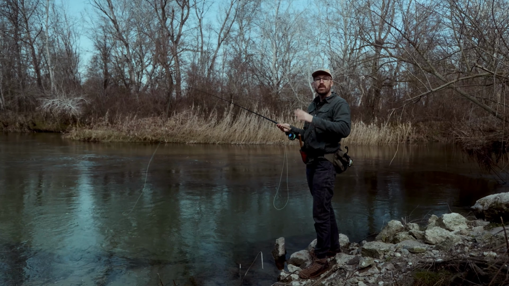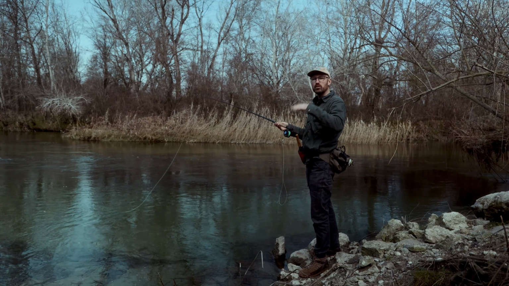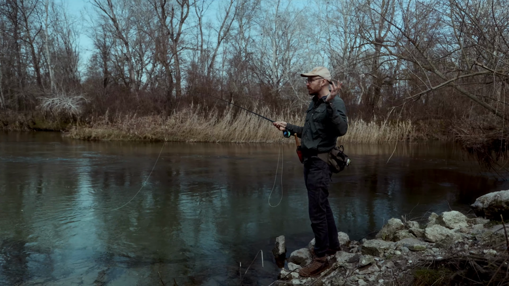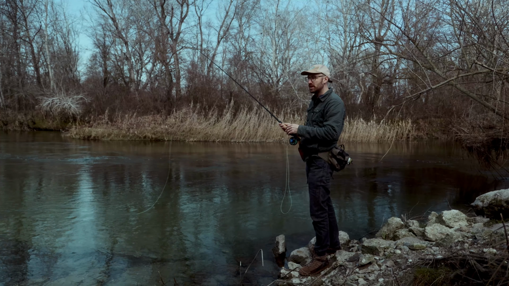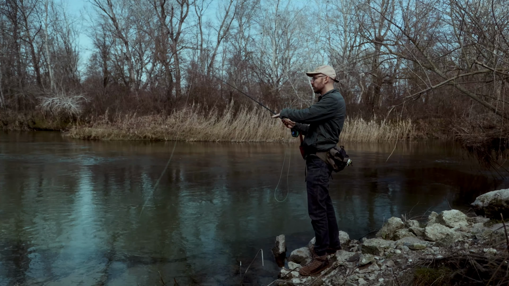So now we're going to talk about the back cast. The back cast is when you have room behind you and no brush, and you potentially want to get more line out on the river. Use a back cast. With this one, we're going to fling all the line behind us. It's going to make a loop. The loop is going to unfold, and then we're going to move forward and fling the line into the river.